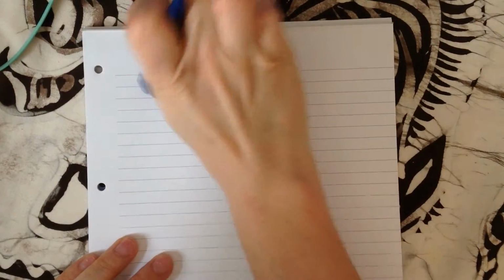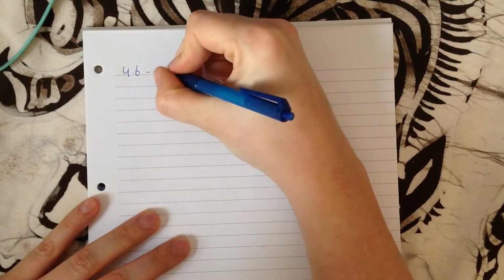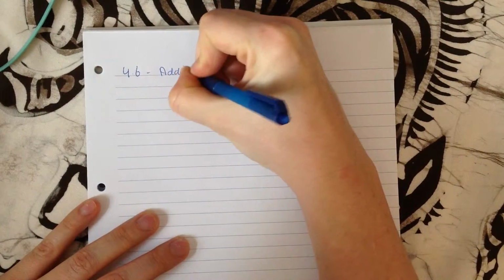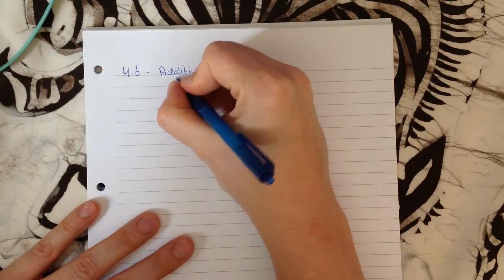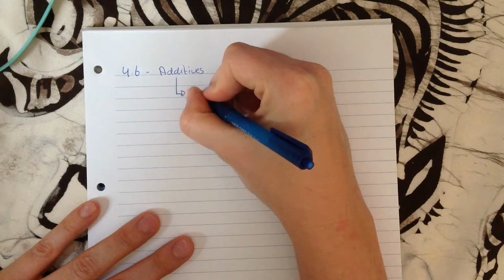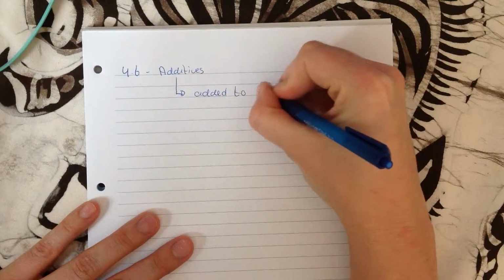So continue on paragraph 4.6, and 4.6 is about additives. That is basically something that we add to food, mostly.